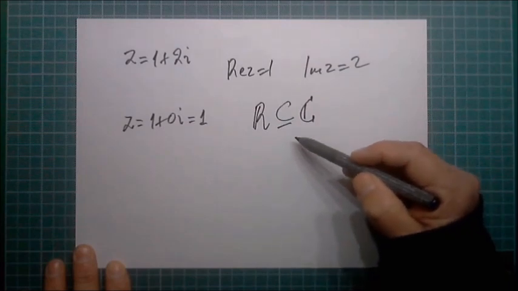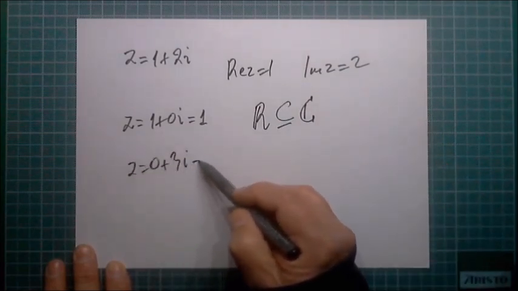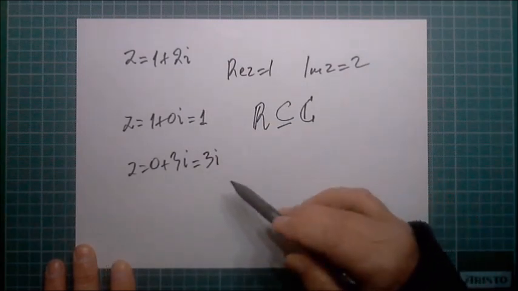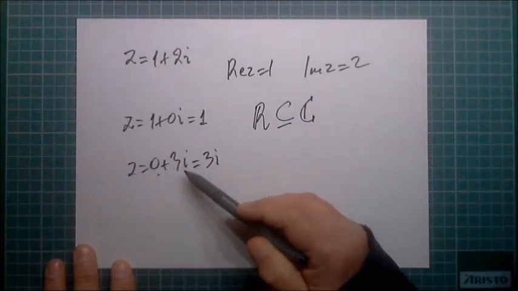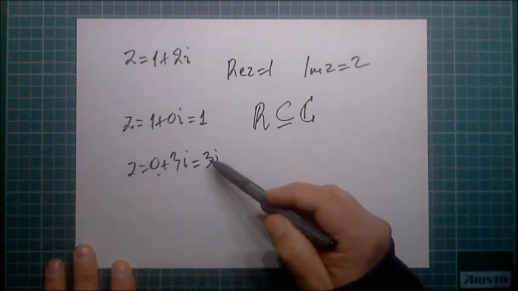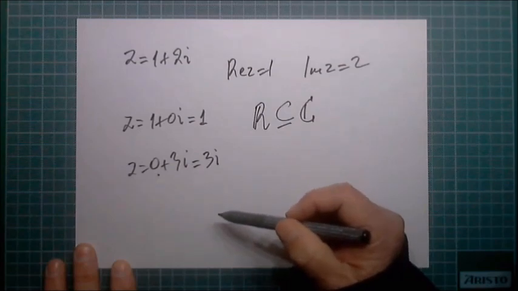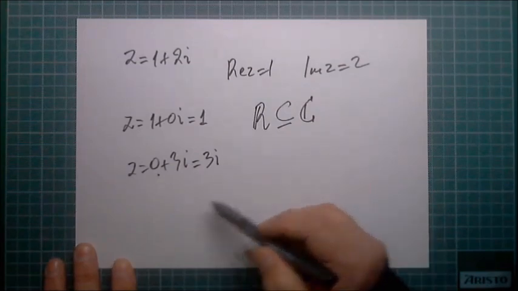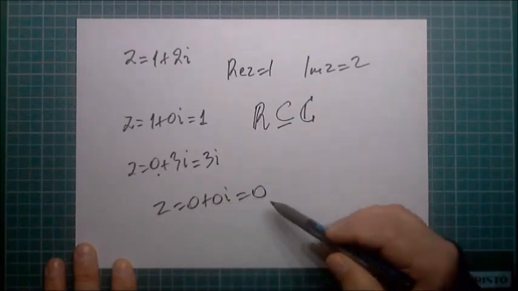Another example, z equals 0 plus 3i can be written simply as 3 times i. If the real part of a complex number is 0, but the imaginary part is non-zero, then we say the complex number is in purely imaginary form. We can also write z equals 0 plus 0i. This is the zero complex number.